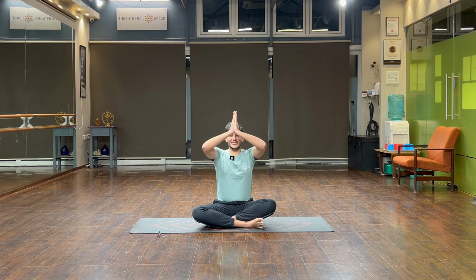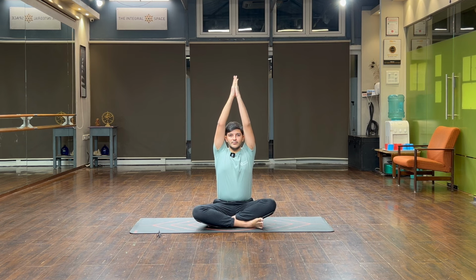So let's do our first asana called Parvat Asana or the mountain pose. Bring your hands in Namaste at the chest. And then slowly and gently start to raise your hands up as high as you can. Once you're at the top, stay there, breathe well, and let's hold for 5 counts together.